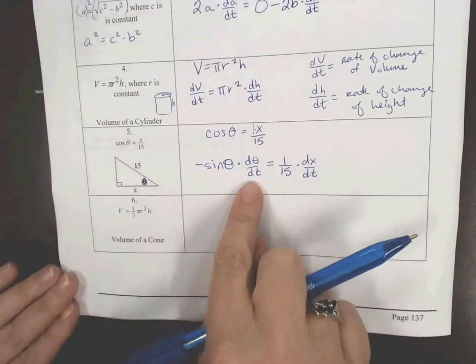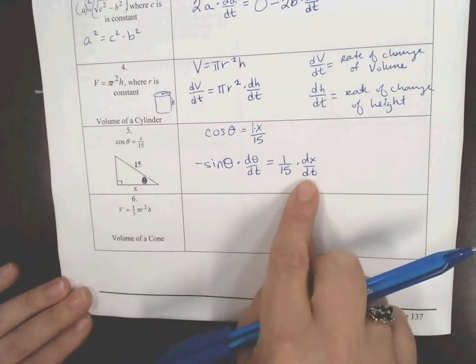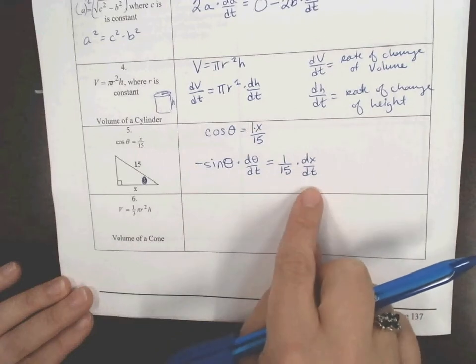d theta/dt is the rate of change of theta with respect to time. dx/dt is the rate of change of x with respect to time.